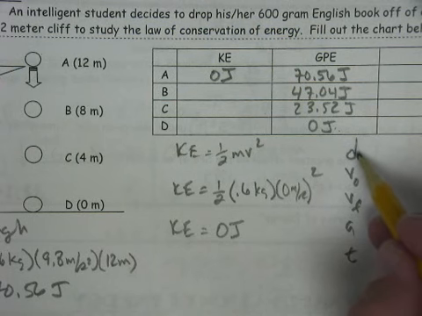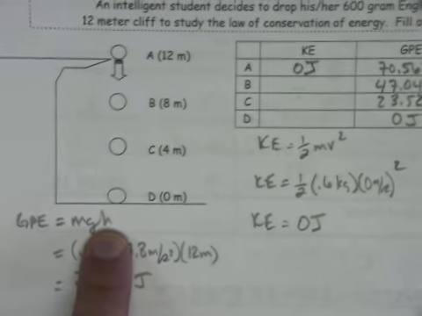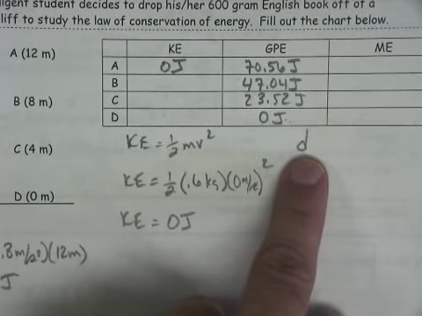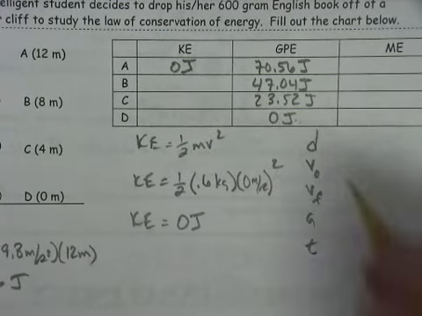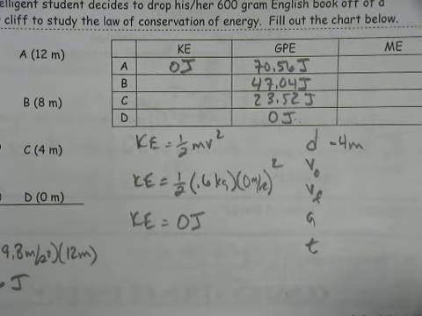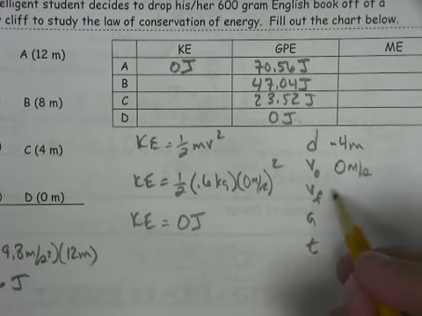So D would be how far it's fallen, not how high it's above the cliff. So there's a difference here. H in this case, way down here, is how high you are above the cliff, but this D is how far you've fallen. And in this case, we've fallen 4 meters, negative because we're below where we start. We started with an initial speed of 0.